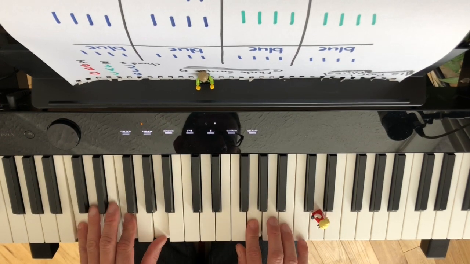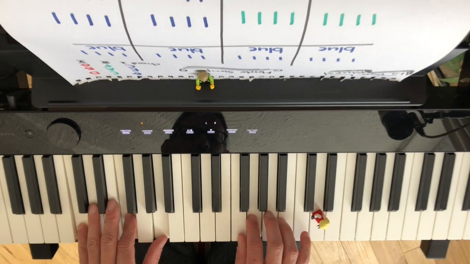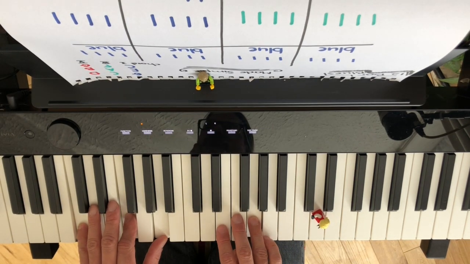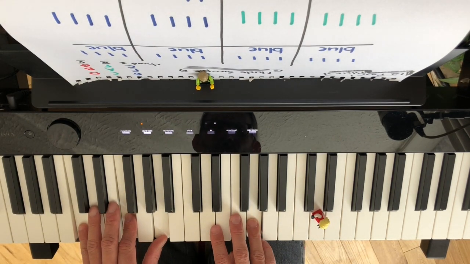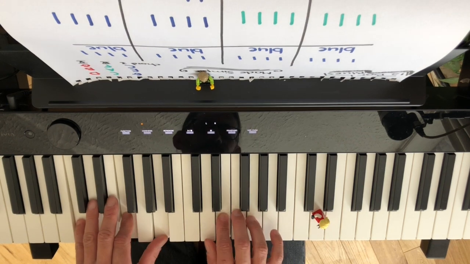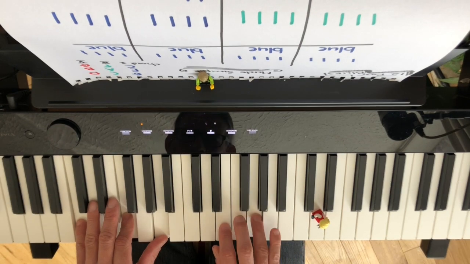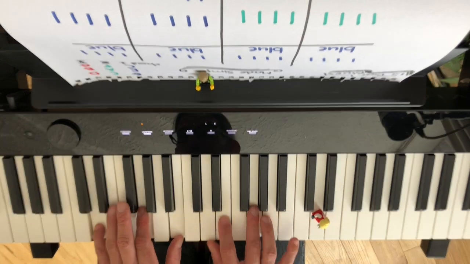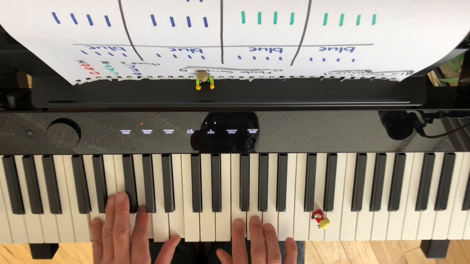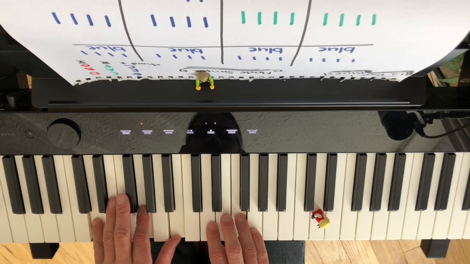Green. Notice how every now and then I stop on a note, and what I'm actually doing is thinking what I want to do next. Red. And blue.